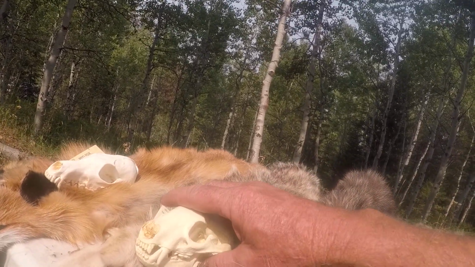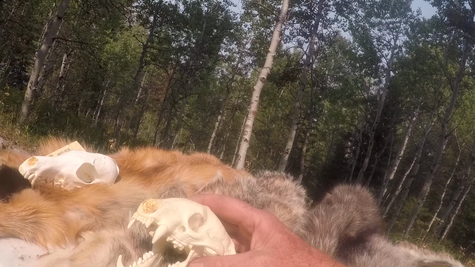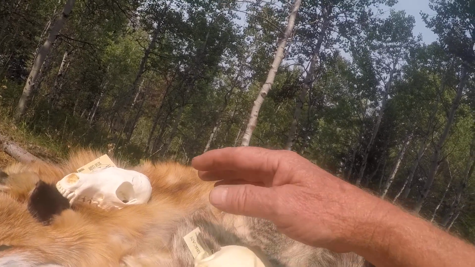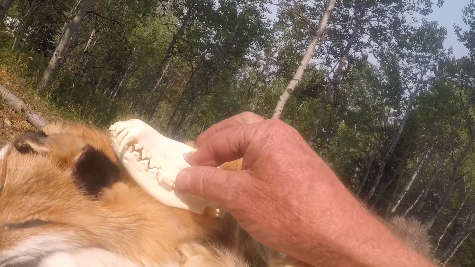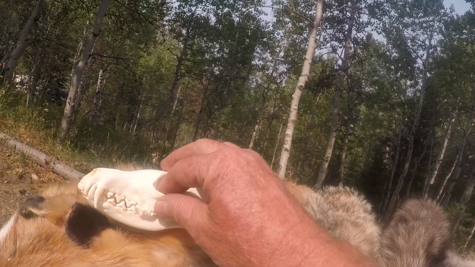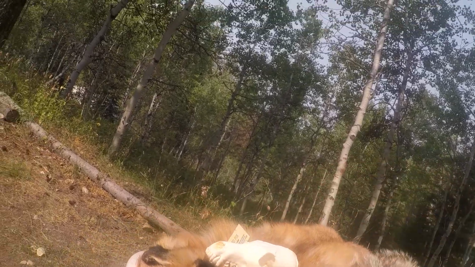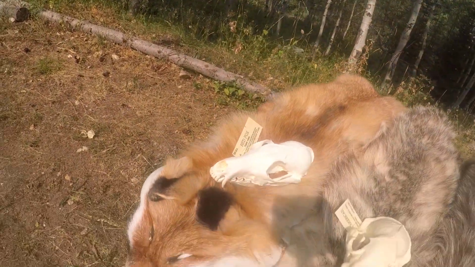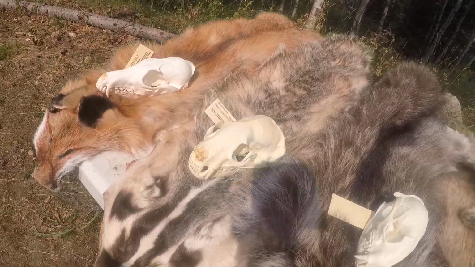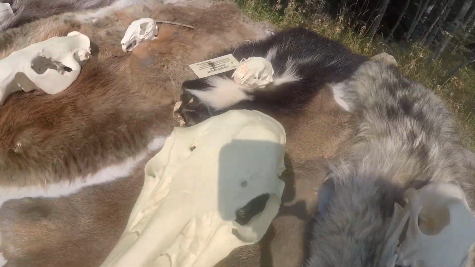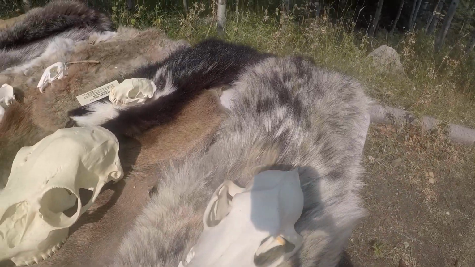Here I have a badger, and I've got ripping teeth all the way back, carnivore, and here I've got a red fox. It also has carnivore teeth. So each of these has teeth that define what it eats and how it finds its food.